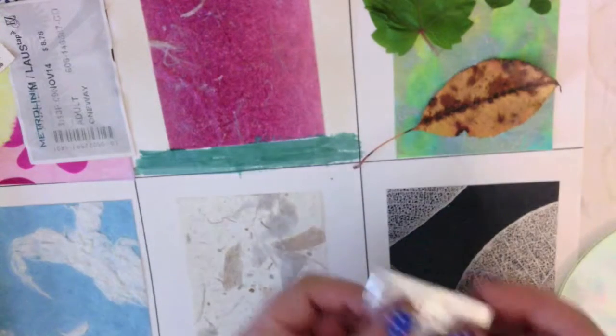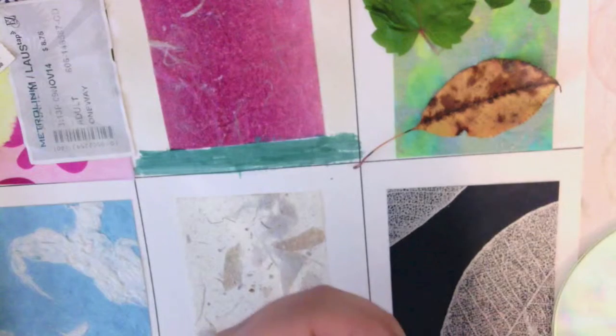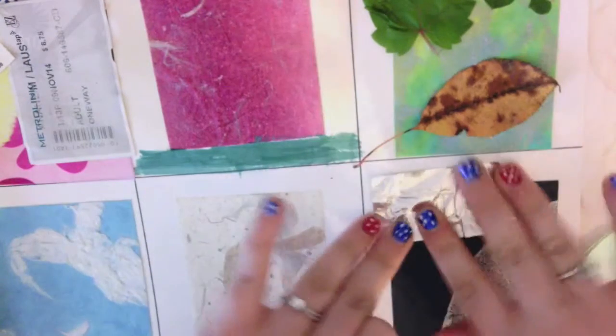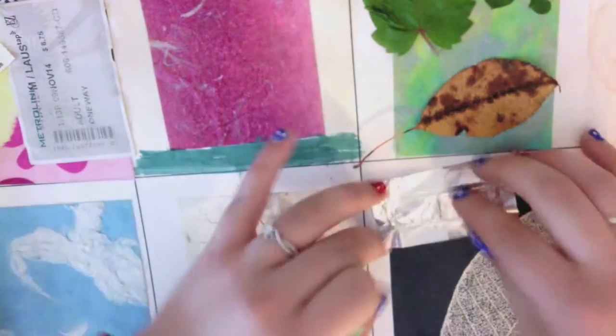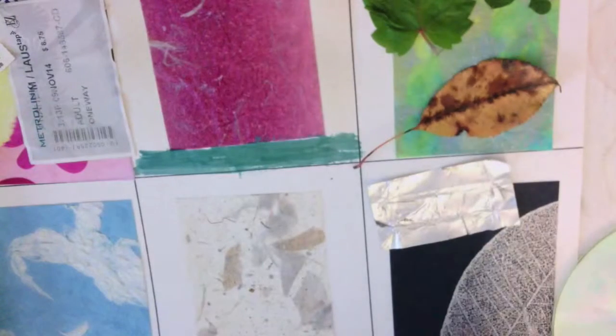We've got candy wrappers. This is a piece of gum. It has this nice shiny foil around it. So we're going to take that off and see if we can incorporate that into the artwork here. Creates a very interesting texture, especially on this paper that already has a little bit of a shiny area.